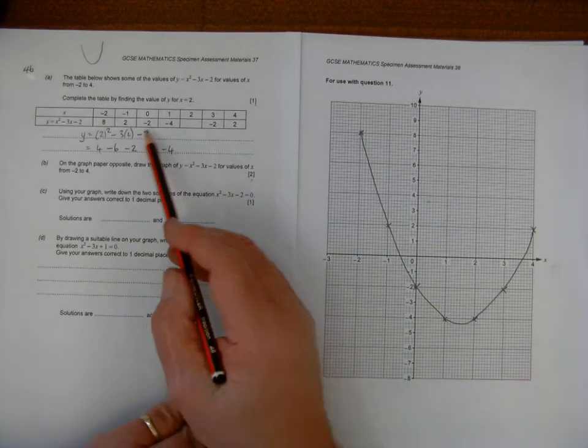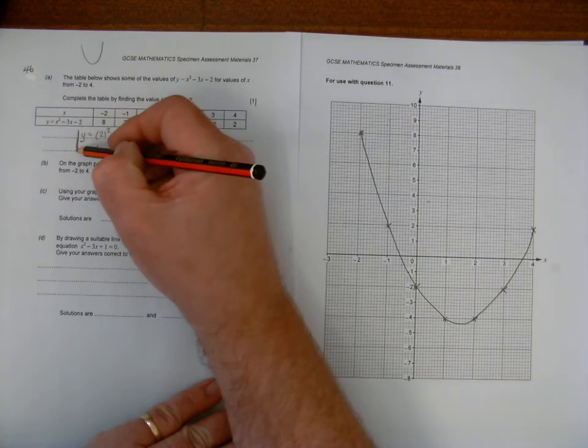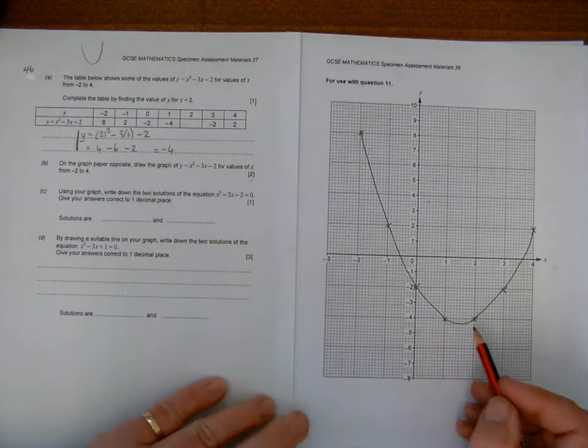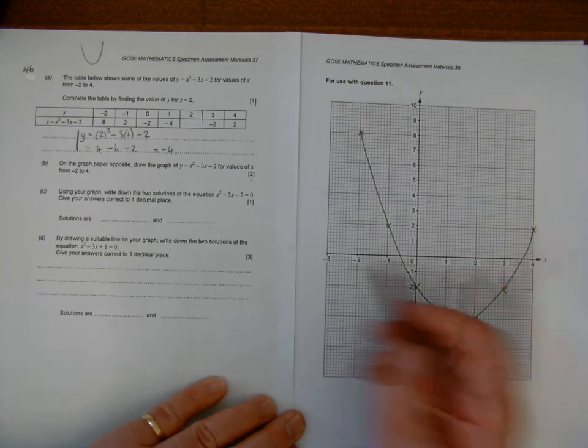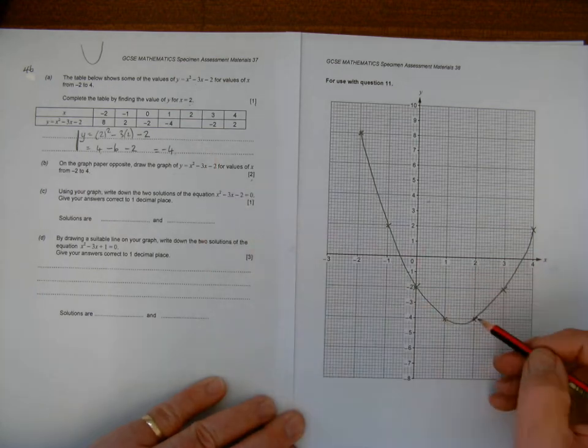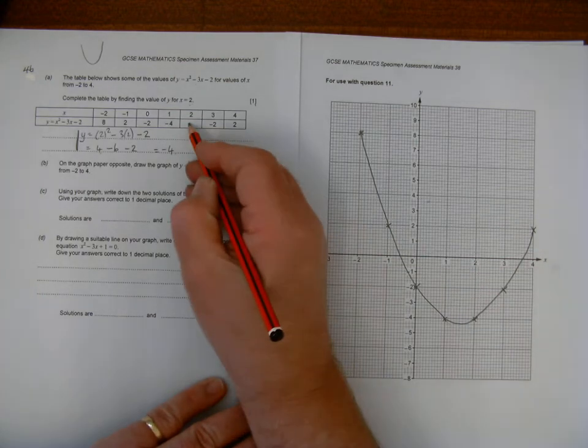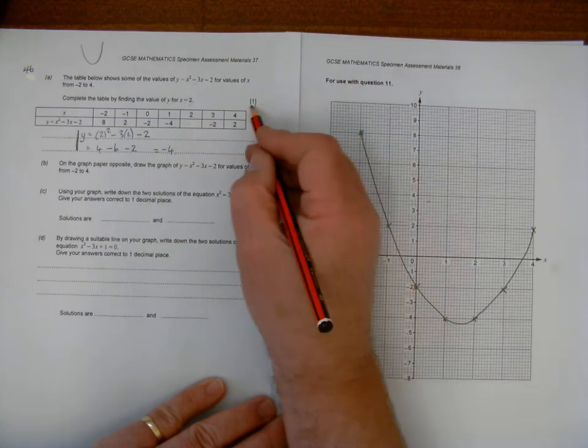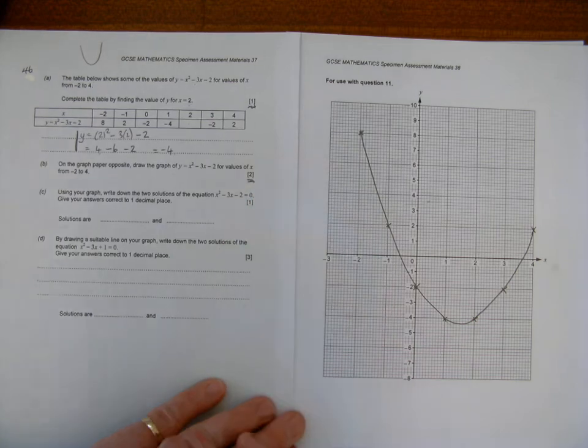Now some people wouldn't do that calculation. I don't have a problem with this. They plot the points, draw the graph, and then read the value for 2 that their graph passes through to write in that space there. Okay, they're giving themselves a chance of the 1, but they're guaranteeing themselves 2 of those marks.